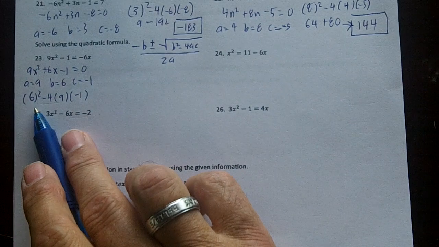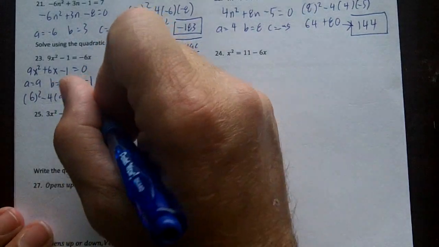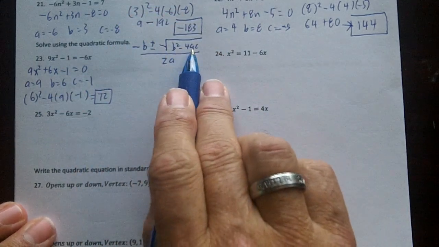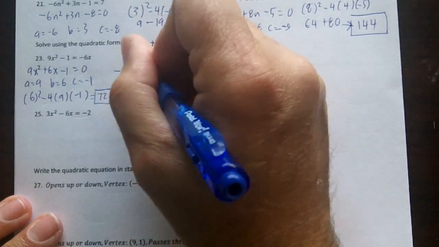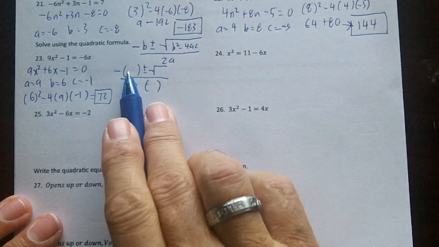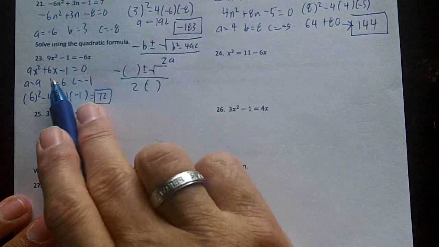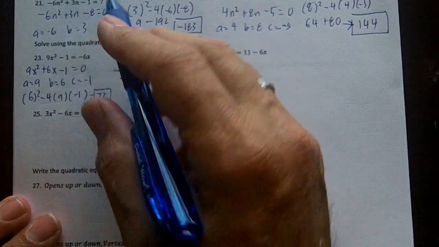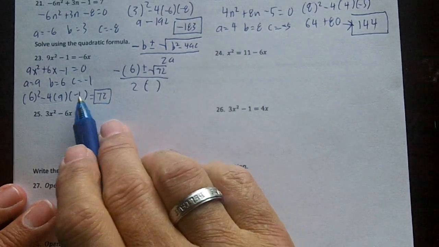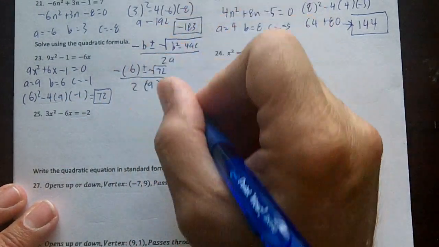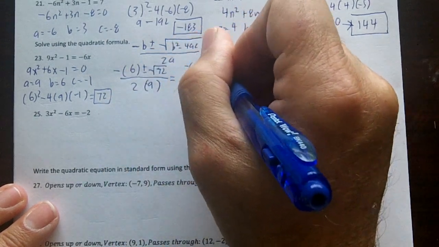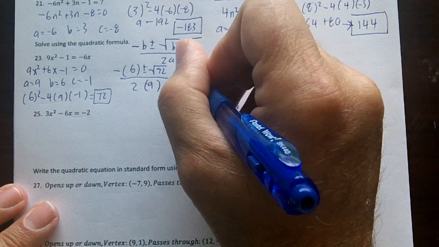This is going to be 36 plus 36. This is going to end up being 72. So my 72 is going to go inside the square root. So now I'm going to draw negative b plus or minus the square root all over 2a. So my b goes here, my discriminant goes here, and my a goes here. My b is equal to 6, my square root 72, and my a is 9. So this is going to equal negative 6 plus or minus the square root of 72 all over 18.